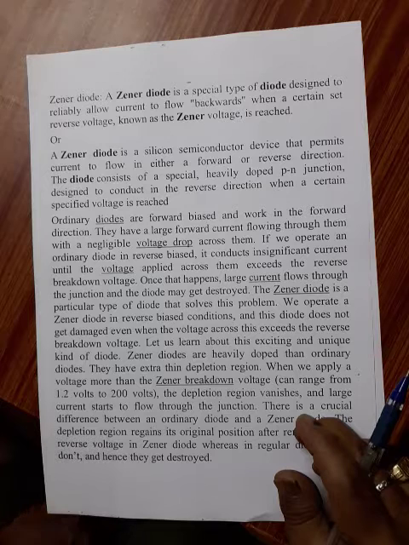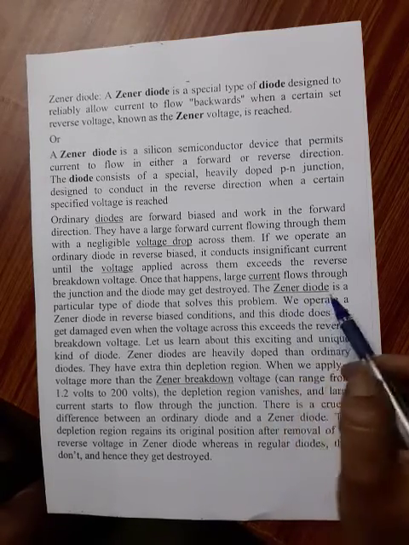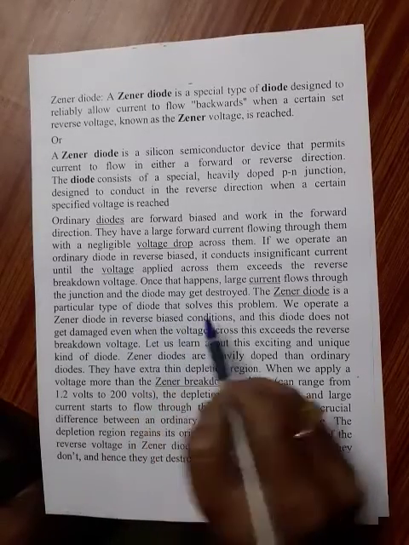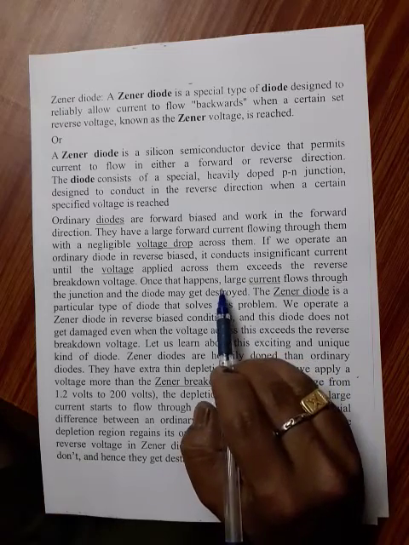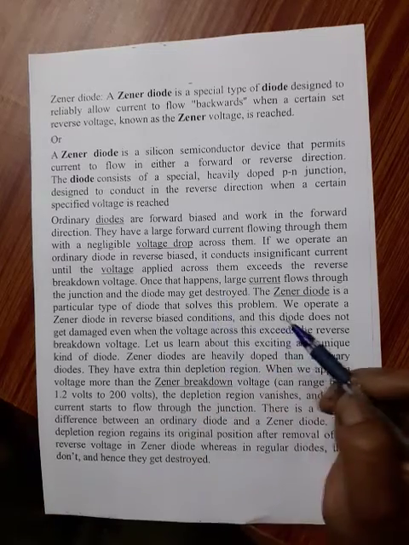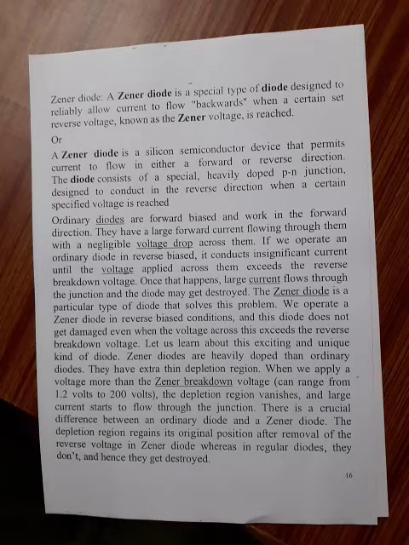The zener diode is a particular type of diode that solves this problem when the applied voltage exceeds the reverse breakdown voltage. We operate a zener diode in reverse bias condition, and this diode does not get damaged even when the voltage across it exceeds the reverse breakdown voltage.